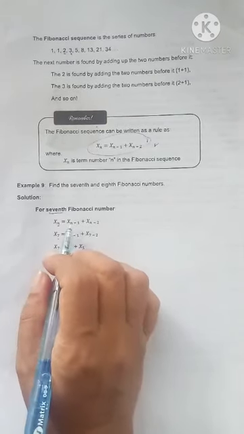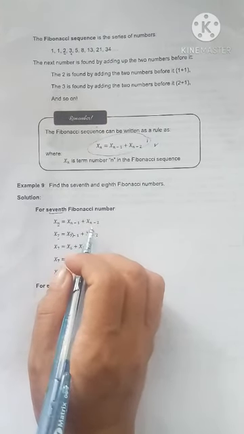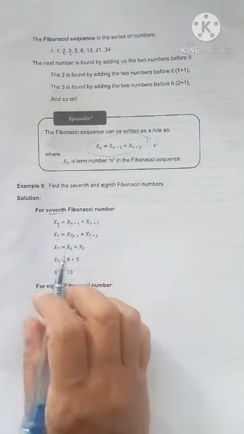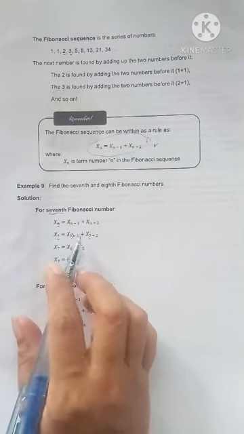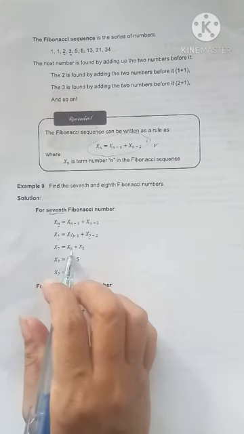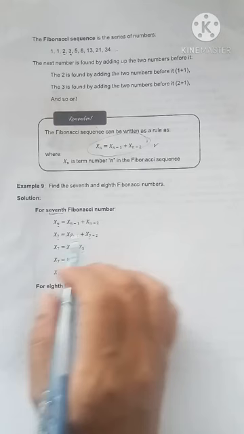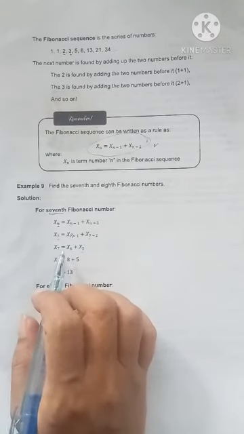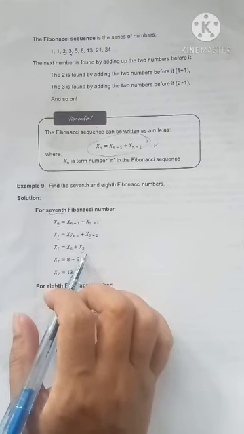So the n is substituted with 7. Okay? Now, simplify: 7 minus 1, we have 6. 7 minus 2, we have 5. That's why we come up here with x of 7 is equal to x of 6 plus x of 5.